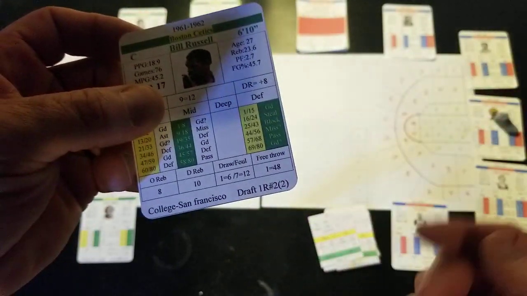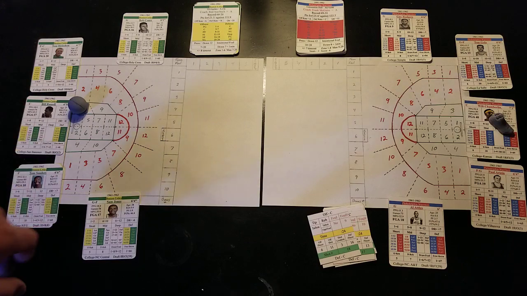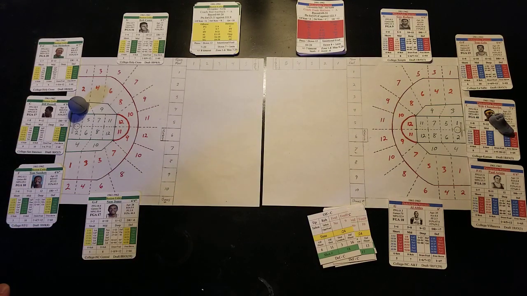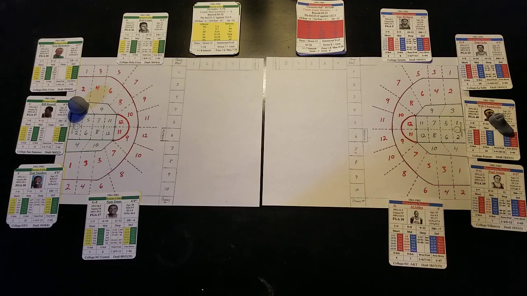No one's rated above a 10. You can get a plus to a number that would push it above a 10, but 10 is typically your max. So if you got a 10 and a 10, the defense always wins the rebound battle if they're tied, like the one for the block shot. So that's how that goes.